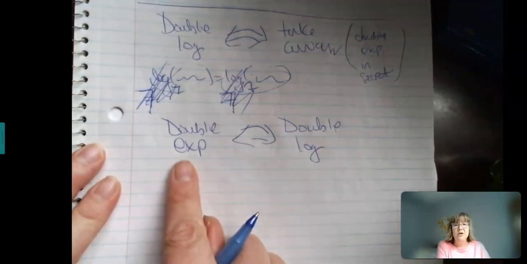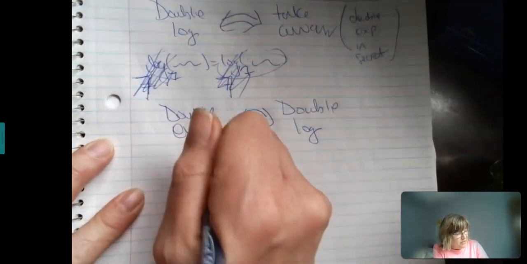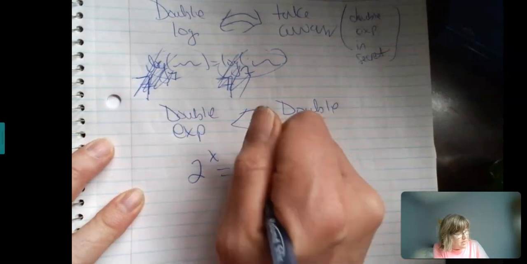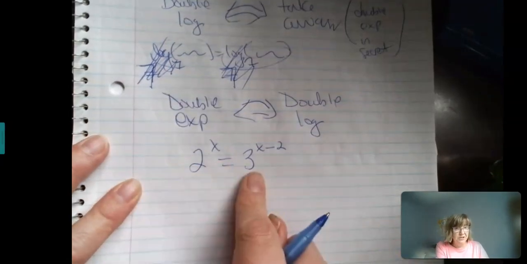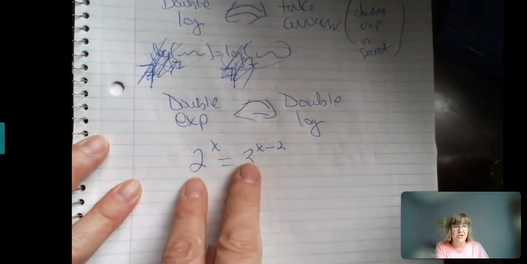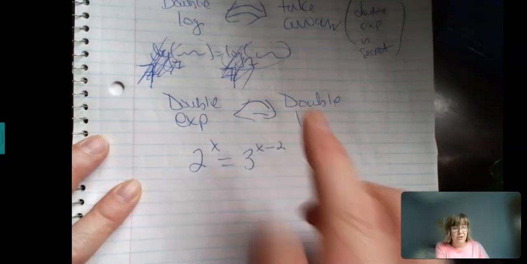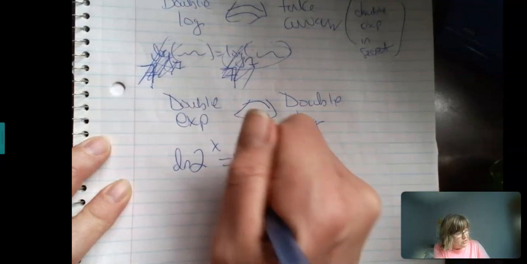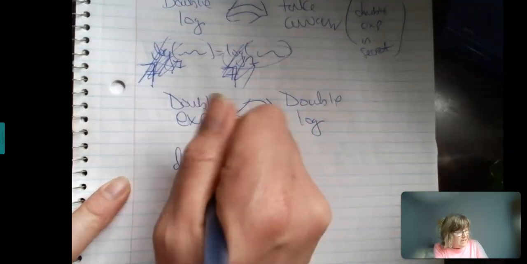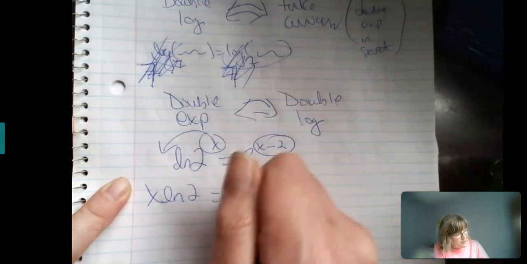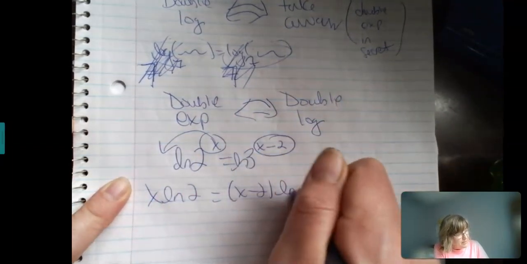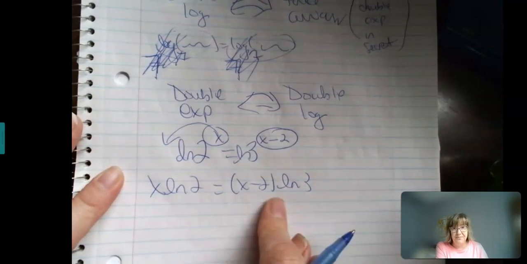All right. Here, if I have double exponential, so if I have like 2 to the x equals 3 to the x minus 2, okay, double, and again, single exponential, but there's 2 of them, one on each side. Then I'm going to do a double log to both sides, meaning I'm going to do natural log to both sides, and then the exponent can come down. This exponent, again, in parentheses, can come down, and you see how that turns into linear, okay?